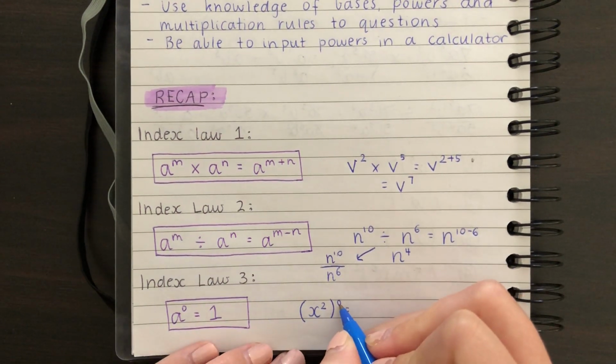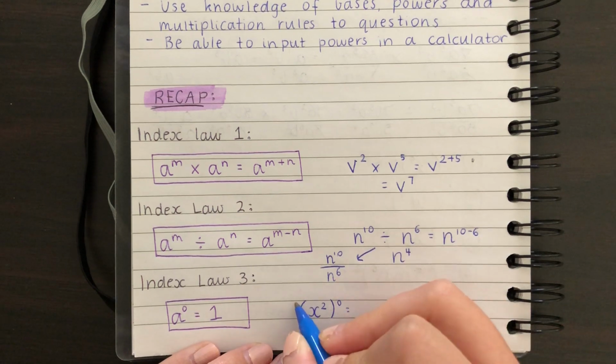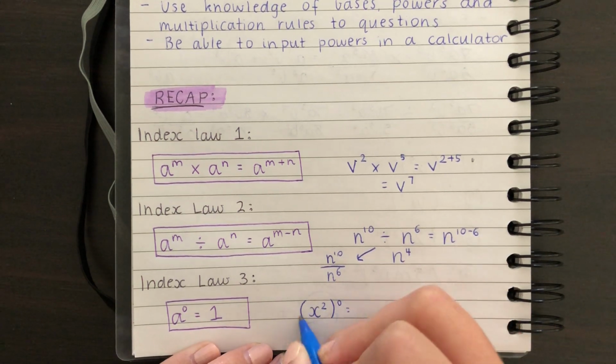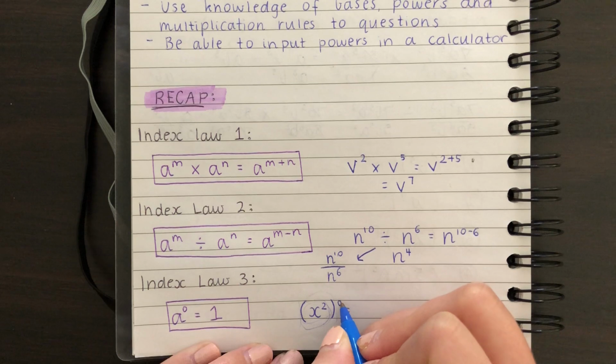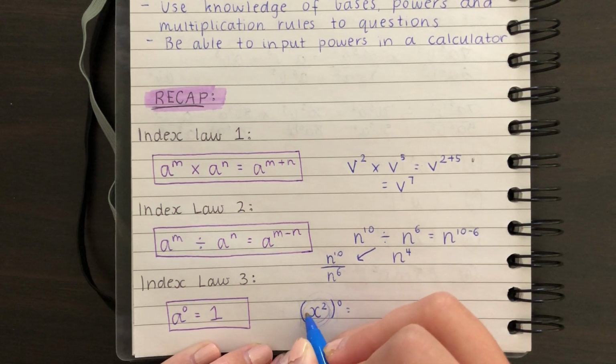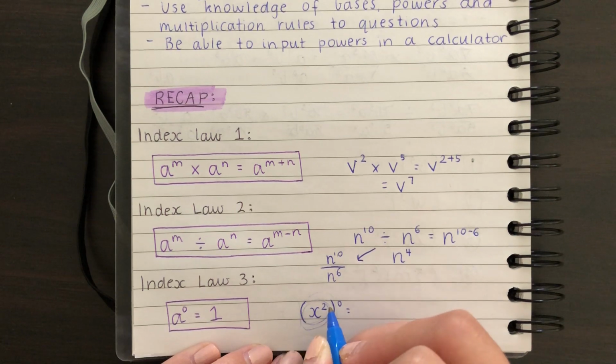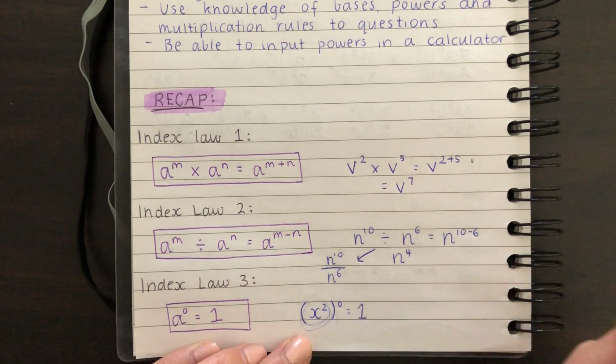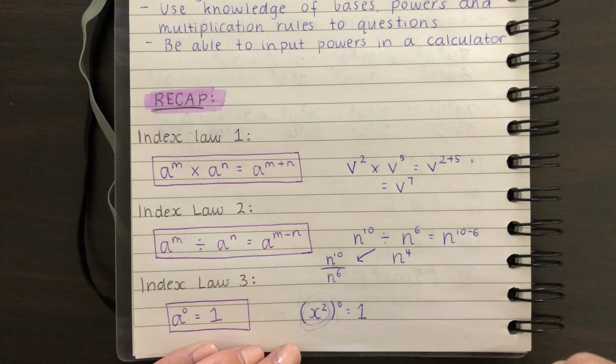Because the 0 is to the power of everything in the brackets, that means that this 0 applies to everything in here, meaning this whole entire thing will equal 1.